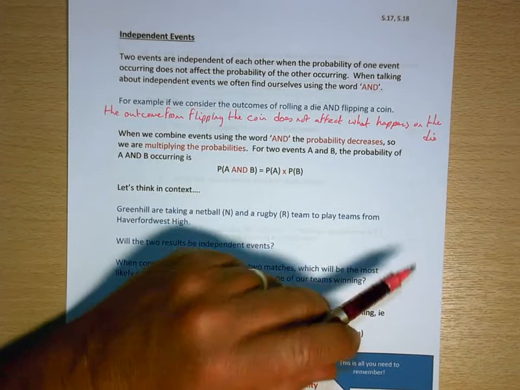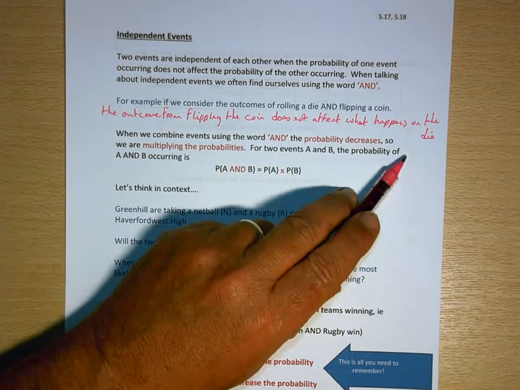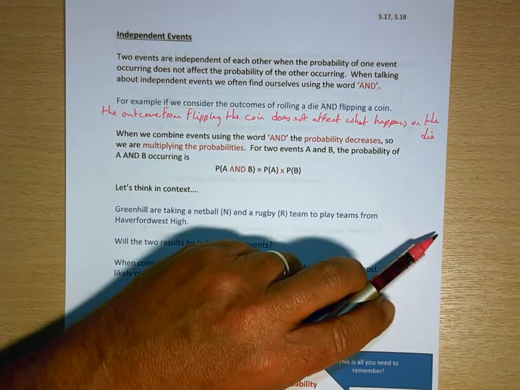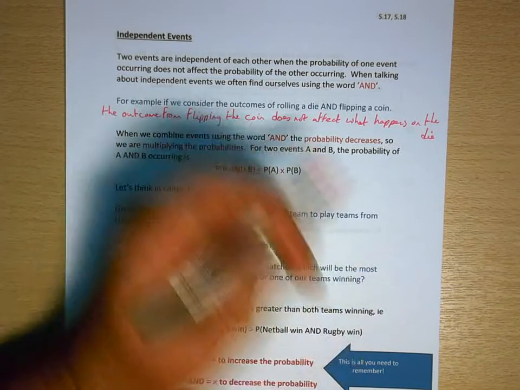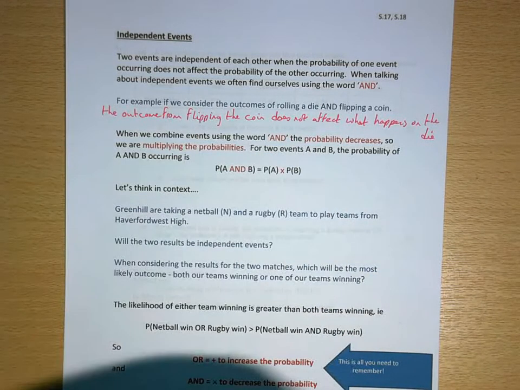Similarly, if you roll a 3 on the die, it doesn't mean that you're going to get a head, or that you're going to get a tail. They're completely independent of each other.